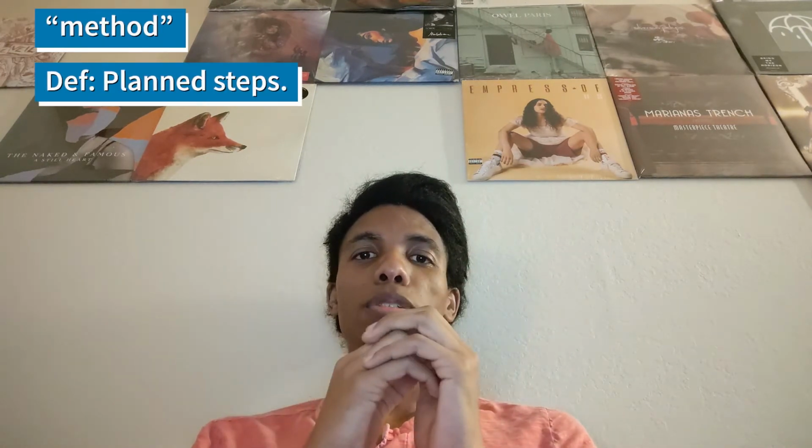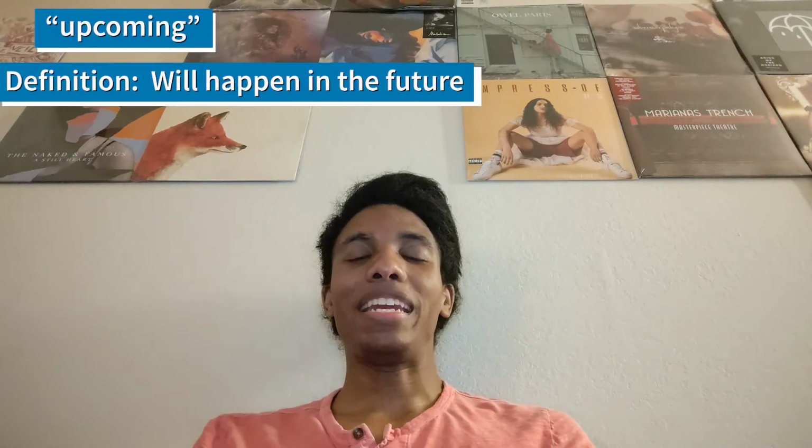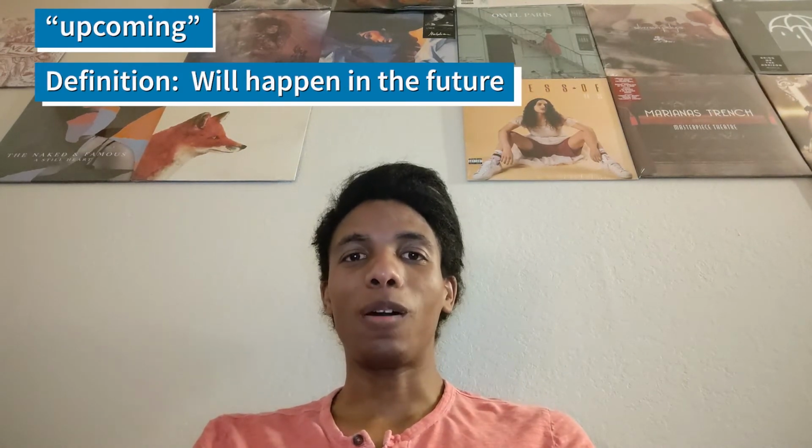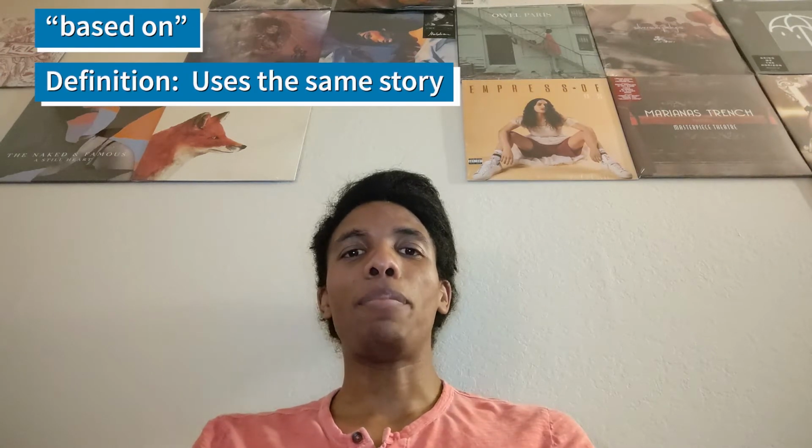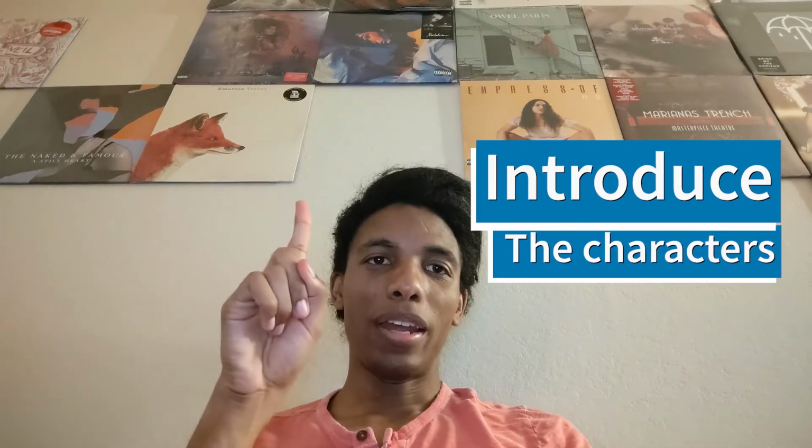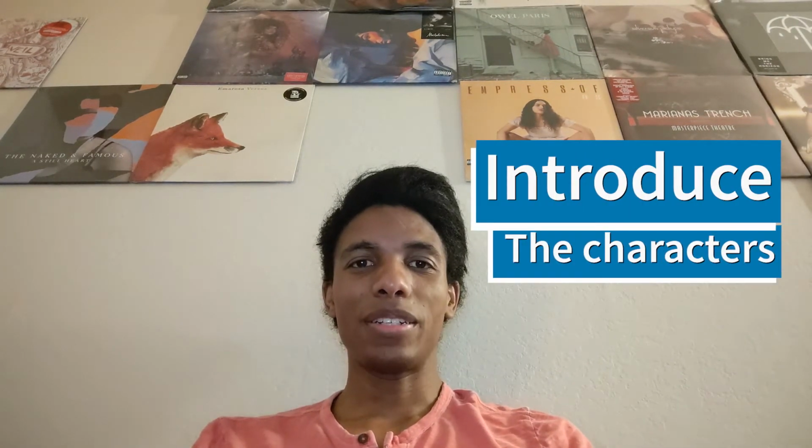We are going to use this method to tell a story with 3 pictures. These 3 pictures come from an upcoming movie called Waiting for the Barbarians. Waiting for the Barbarians is based on a book by the same name. Let's get started. So step 1, start with the characters.